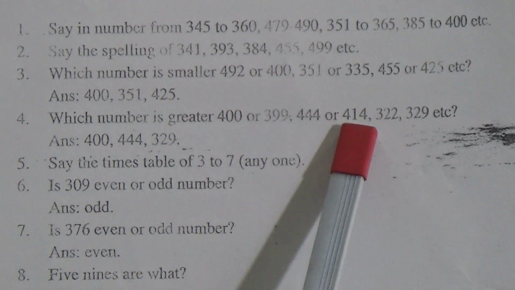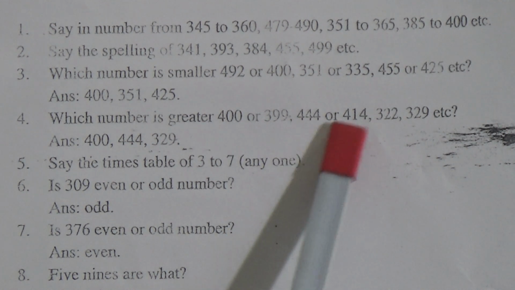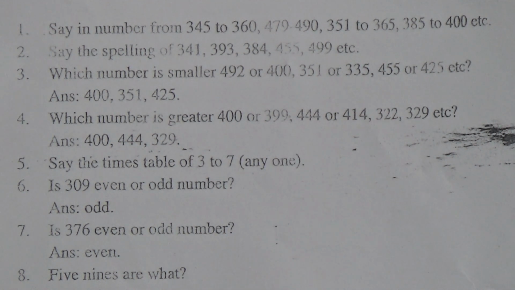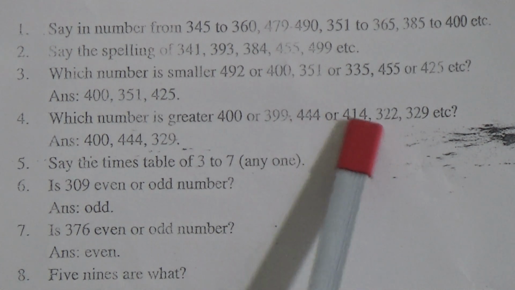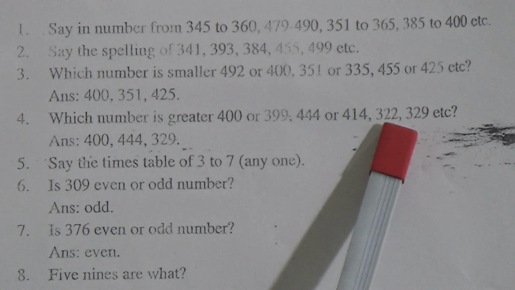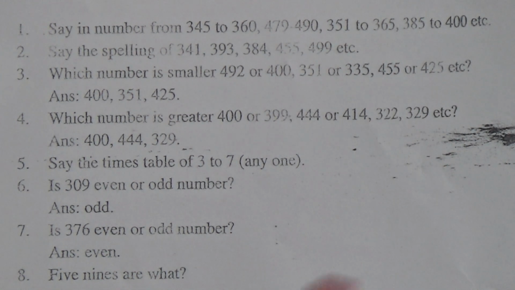Okay, next one, 444 or 414, which one is greater? So 444 is greater than 414. 322 and 329, between these two numbers, which number is greater? 329 is greater than 322. I hope you have understood.